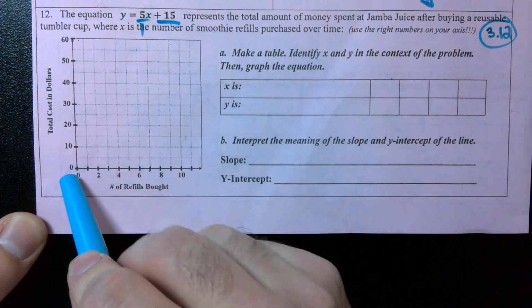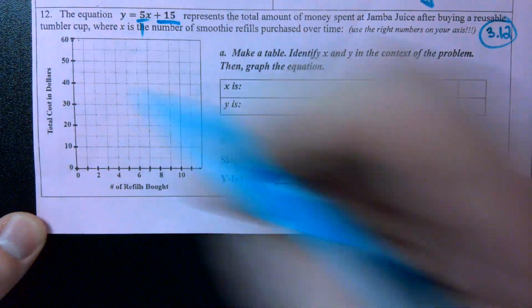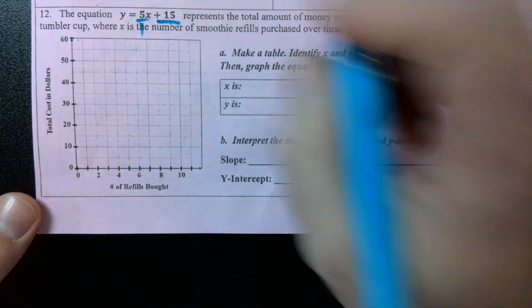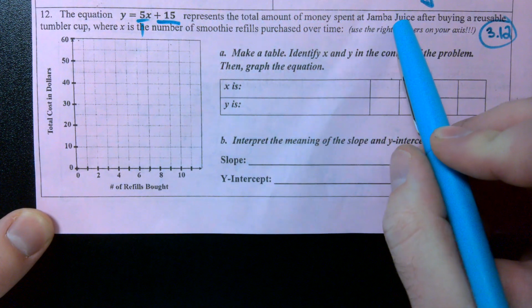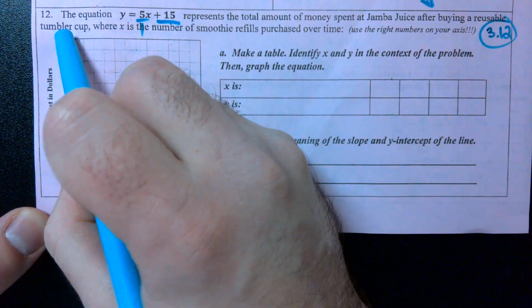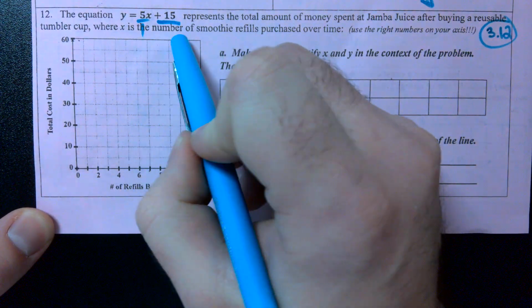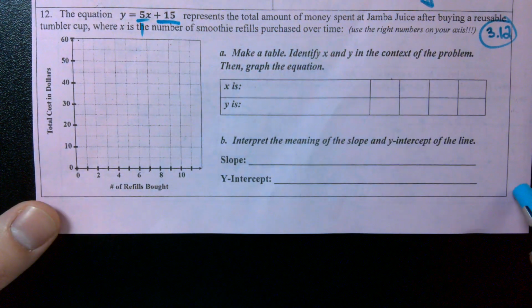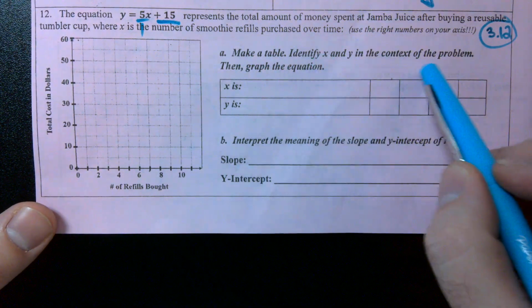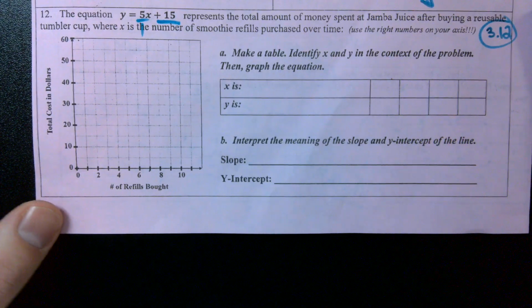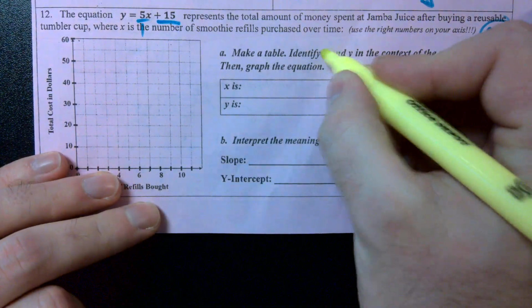So look at my axis. My X is refills bought. My Y is costs in dollars. What am I even talking about? Let me read it. This equation represents the total amount of money spent at Jamba Juice after buying a reusable tumbler cup, where X is the number of smoothie refills purchased over time. Part A says make a table. Identify X and Y in the context of this problem.